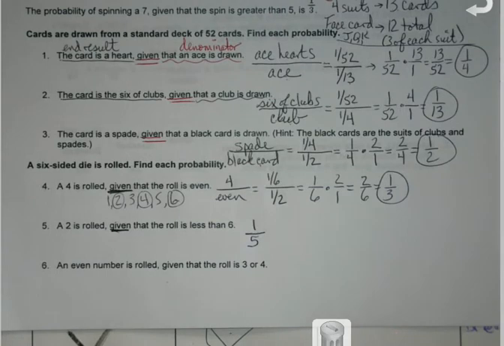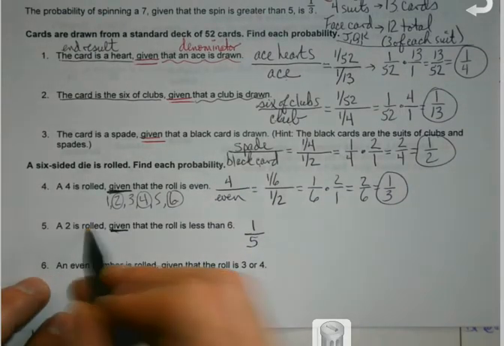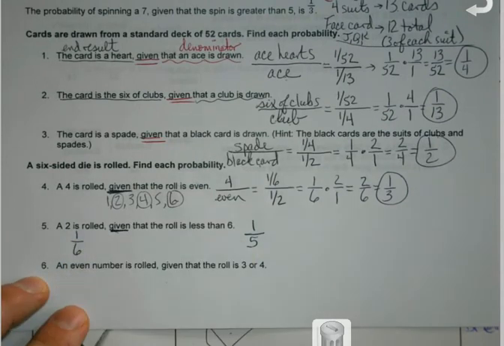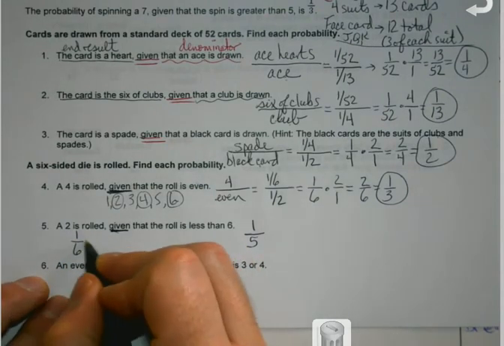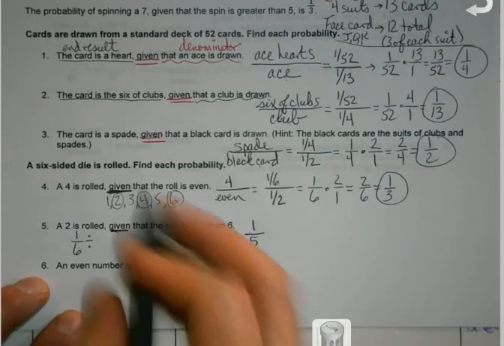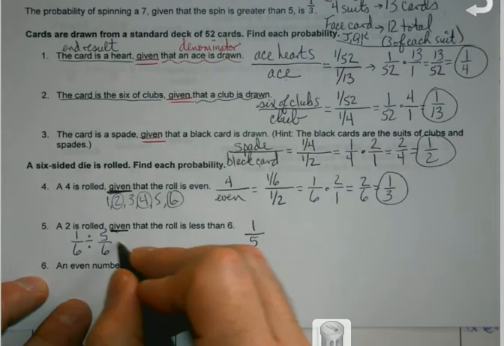But again, if I want to do it mathematically, I'd say, okay, a 2 being rolled is a 1 out of 6 chance. And then I'd be dividing by the roll is less than a 6, which is 5 out of the 6 numbers.